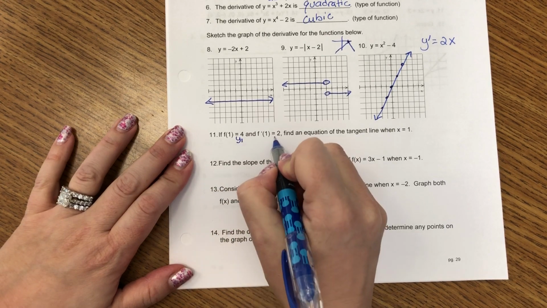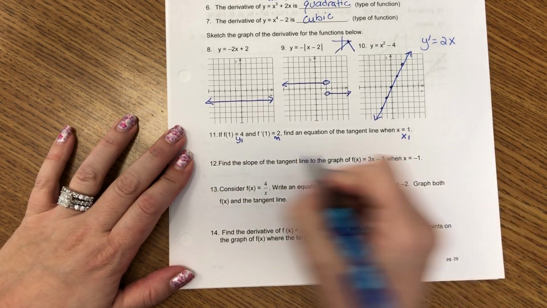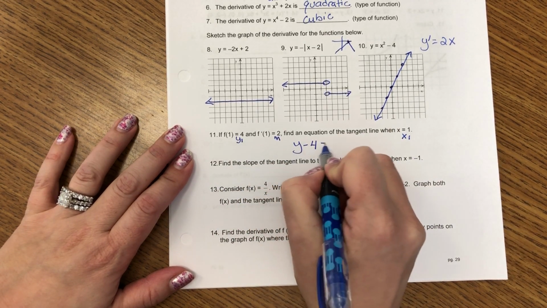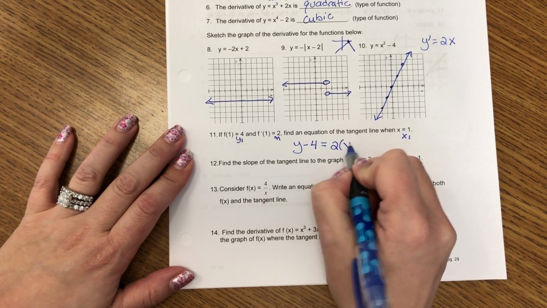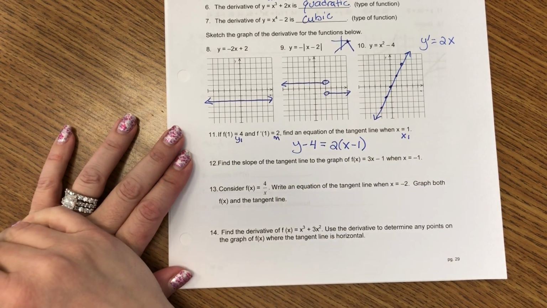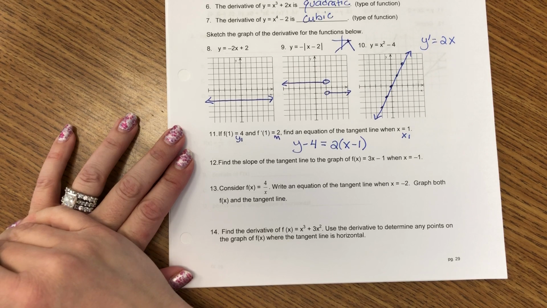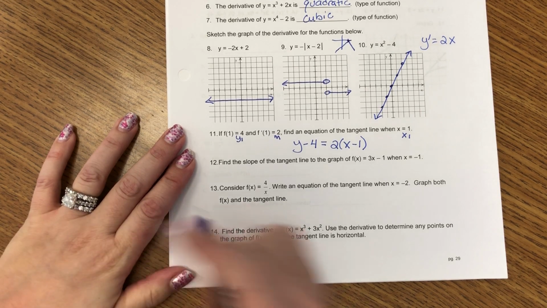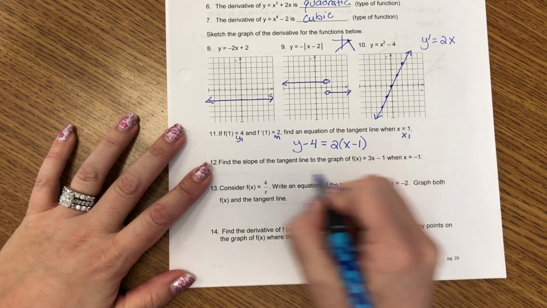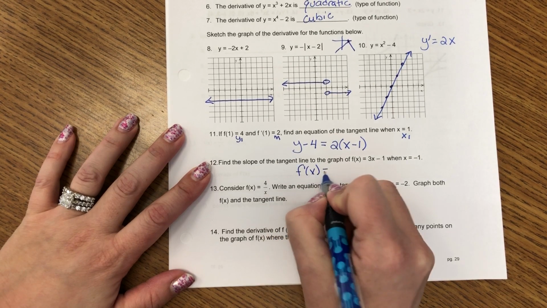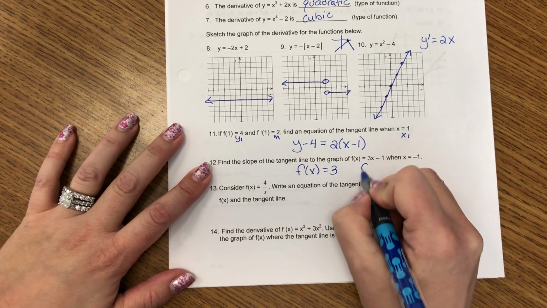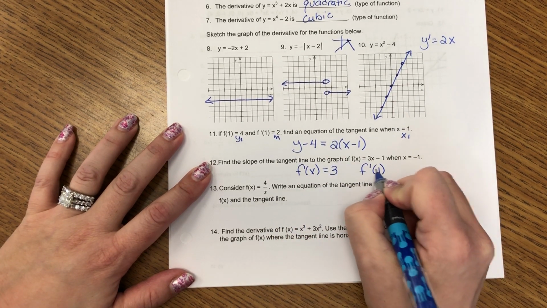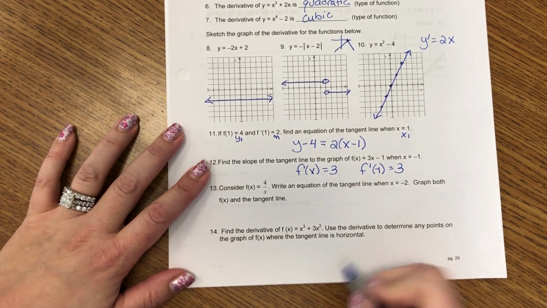This is y1, this is m, and this is x1. So there's our equation of our tangent line. Find the slope of the tangent line when, okay, well first I need the derivative. That's 3. So the slope at negative 1 is still 3.